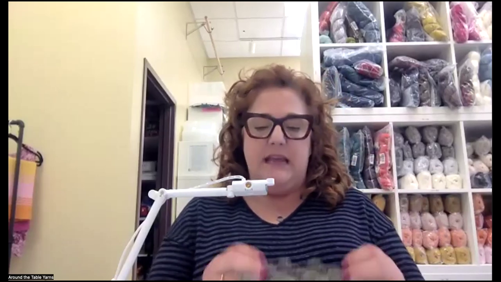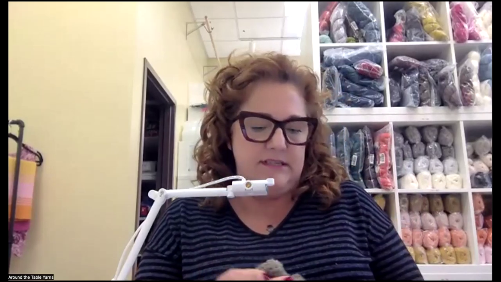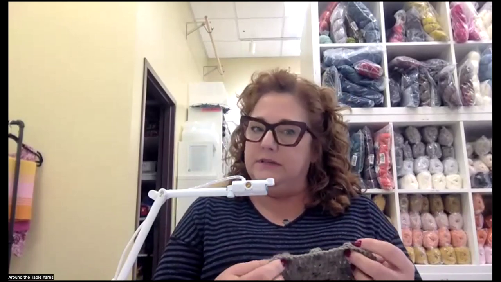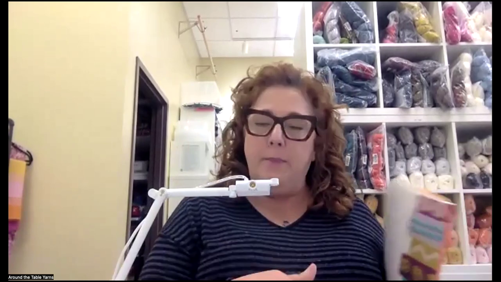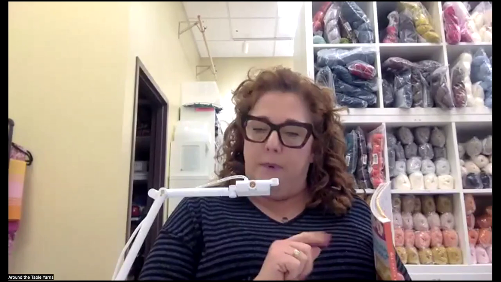So I have combined in today's class, we're going to go over bobbles, popcorns, and puffs, which are all raised, mostly round stitches that add a lovely texture to your project, but they're all done a little bit differently. So I want to go over the differences with those and show you some examples. There are lots of bobble patterns. There's lots of puff patterns in here, and there's lots of popcorn patterns.